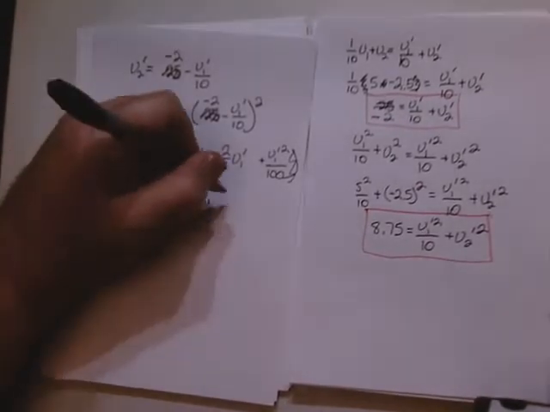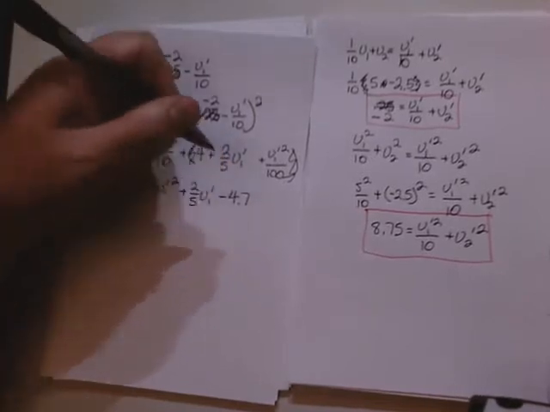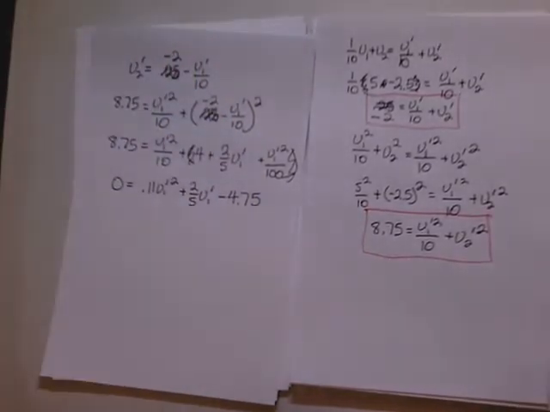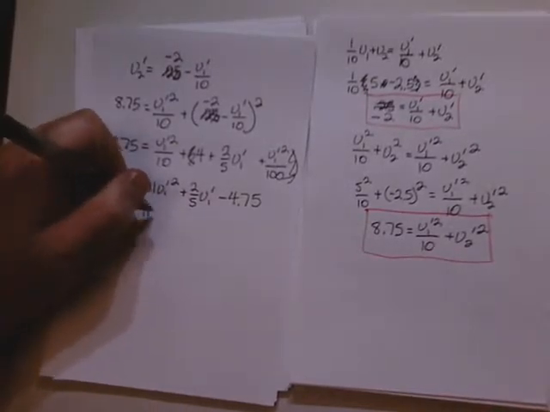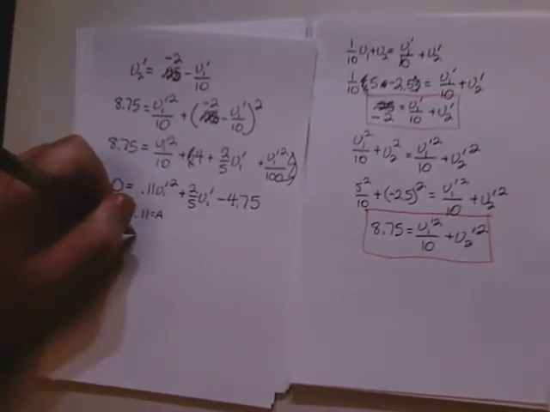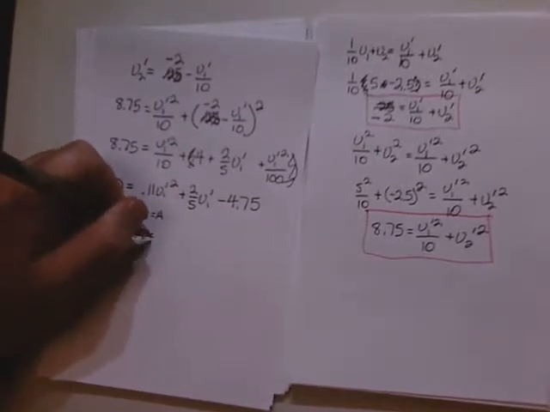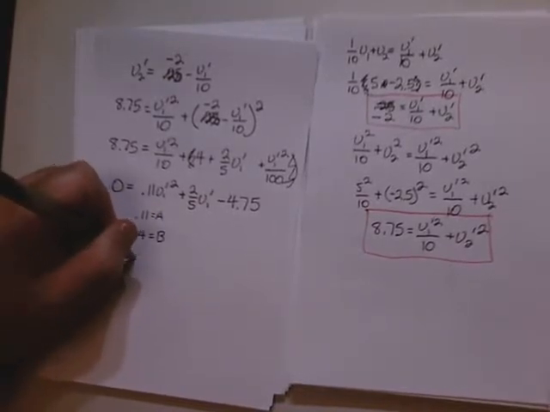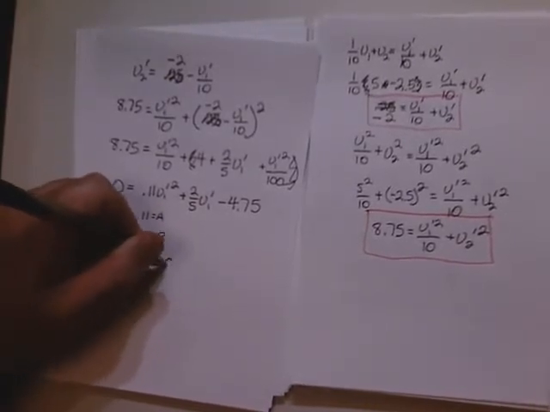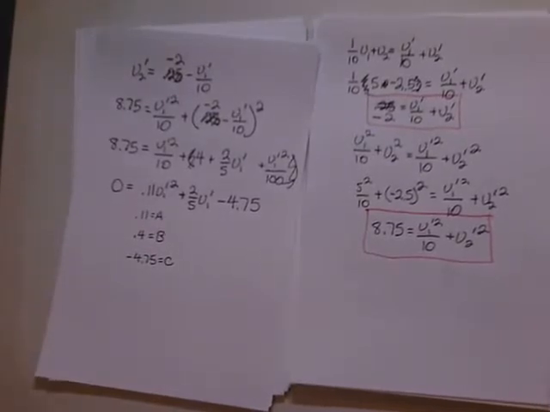Bring that over and it's minus 4.75. The 0.11 is the A. The 0.4 is the B. And the minus 4.75 is the C. And those are our coefficients for the quadratic equation. And since I have an app for that, I'm going to plug that in.